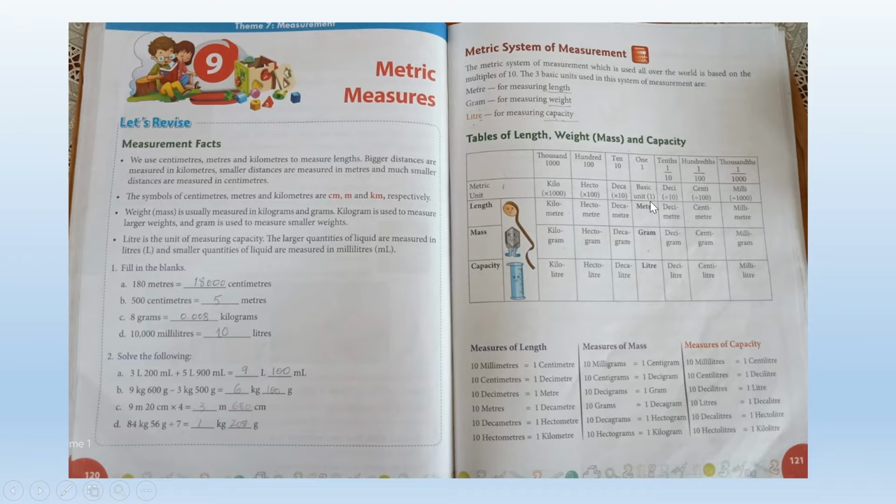For example, when meter is converted into decimeter, we have to divide, because this is bigger than meter. So going to the left side, we always have to divide.